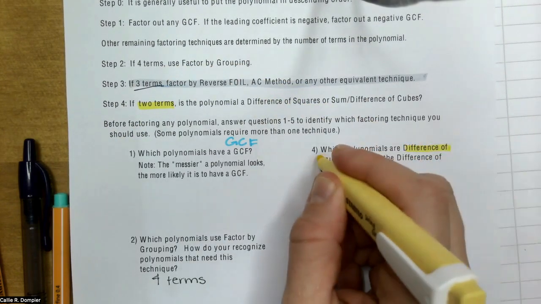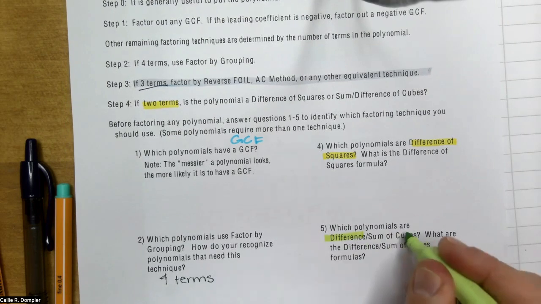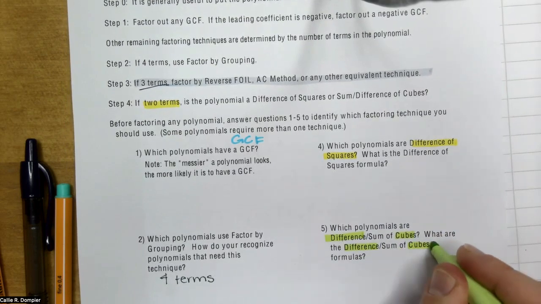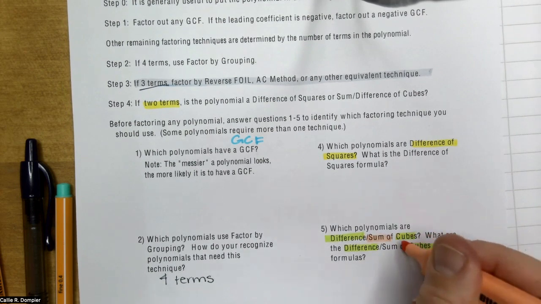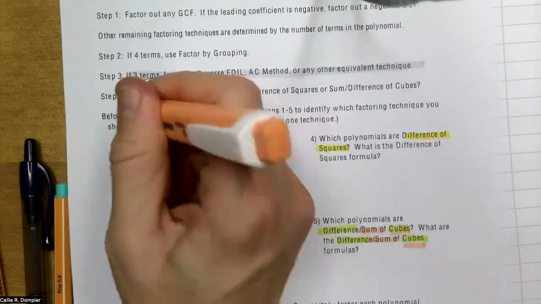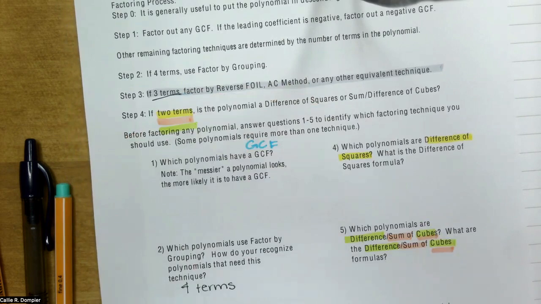It could be difference of squares, or it could be the difference of cubes, or the sum of cubes. If you have 2 terms, we're talking about formulas that you can use to solve the problem kind of simply. You're not doing as much math, you're doing more labeling and filling in the blanks, okay?